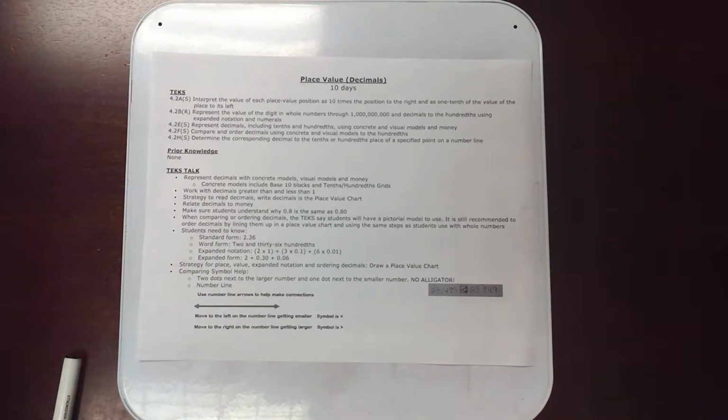In this video, we're going to be talking about place value of decimals. And there are 5 TEKS that we're going to work with place value of decimals at this point in the year. 4.2A, 4.2B, we have already done with place value of whole numbers. So now we are just extending our understanding of what we know about the place value chart and the base 10 system, and now we're working specifically with decimals at this point.